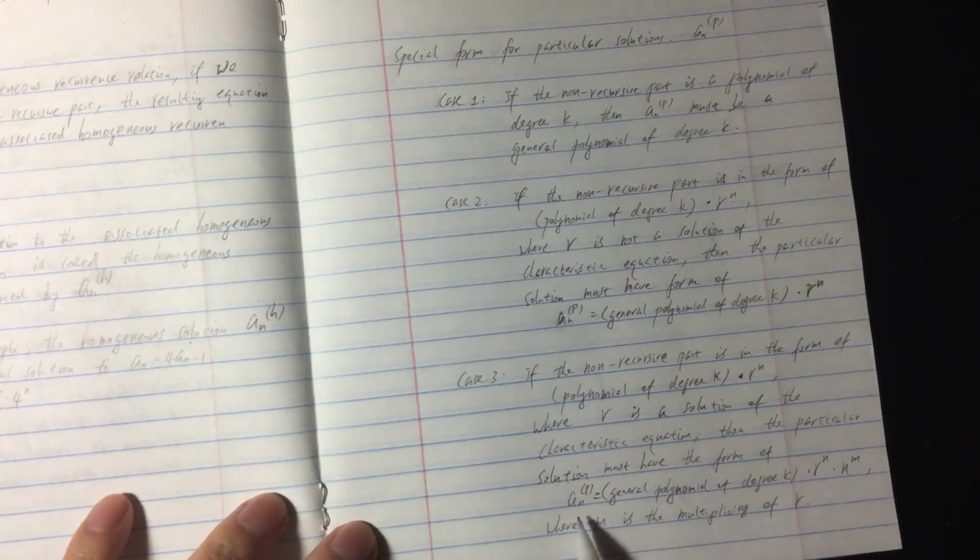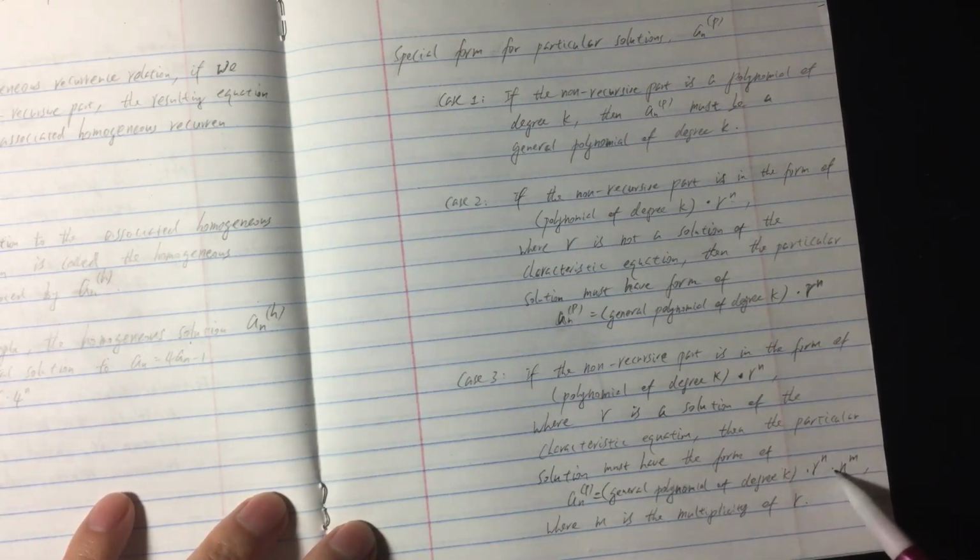So this particular solution has the form: general polynomial of degree k times r to the power n, times one more factor, n to the power m, where m is the multiplicity of r. This n is the same as this n.